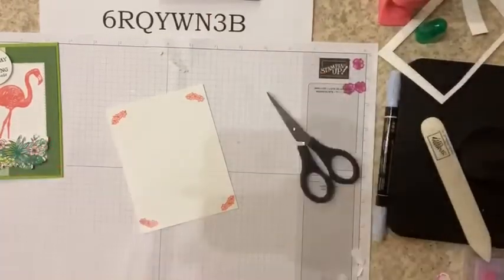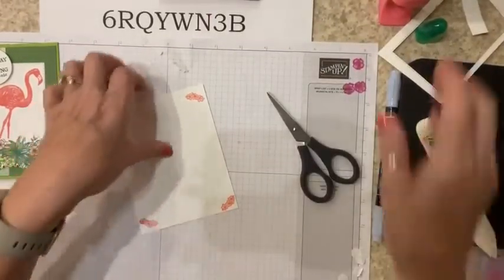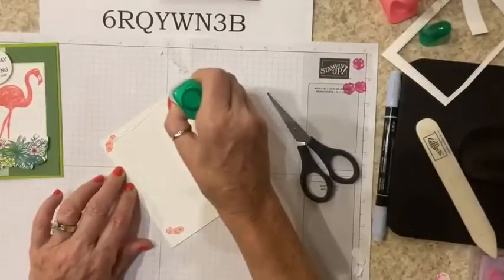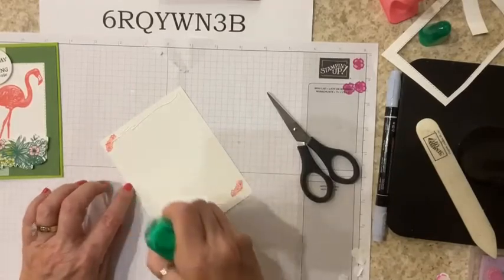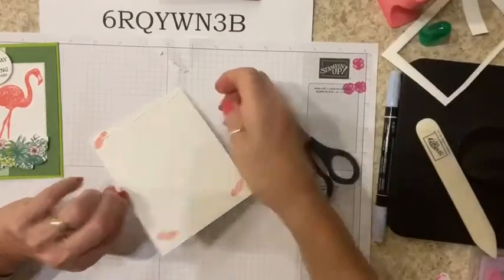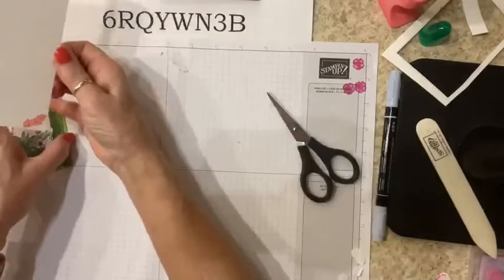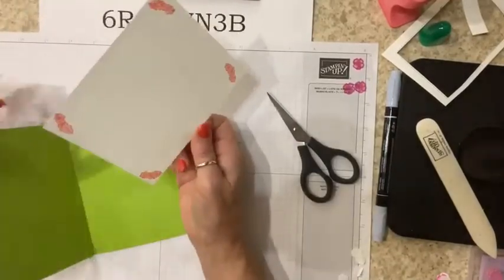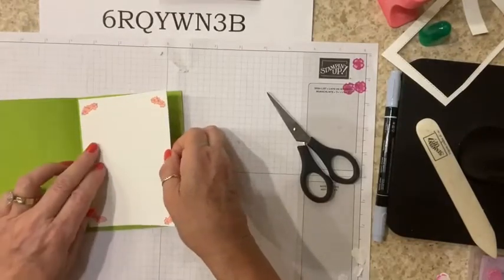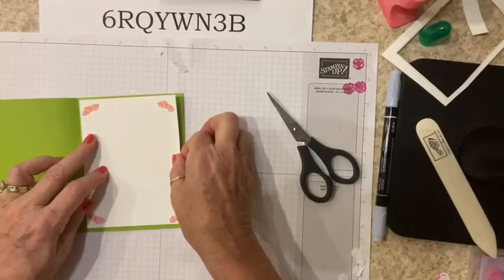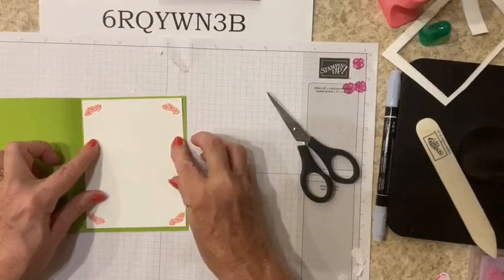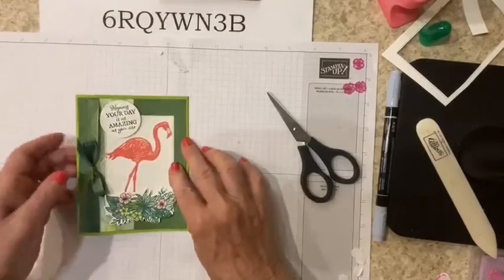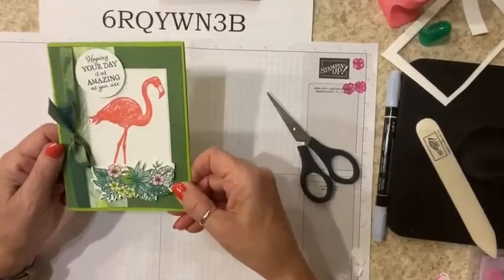Okay. So we're going to go ahead and take this, and now we can attach this to the inside of our card. All right. And then that dresses that up. And then, of course, you can always decorate your envelope if you choose to do so. So doesn't that Flirty Flamingo look so pretty on this Granny Apple Green? Isn't that gorgeous? And there's the final card. Isn't that pretty? So what do you think about that one?